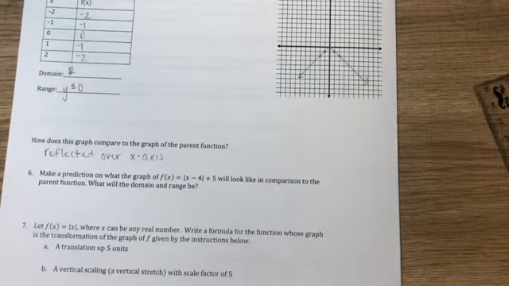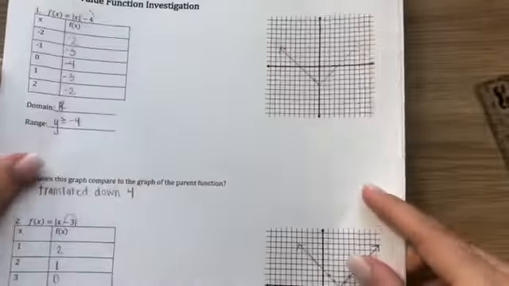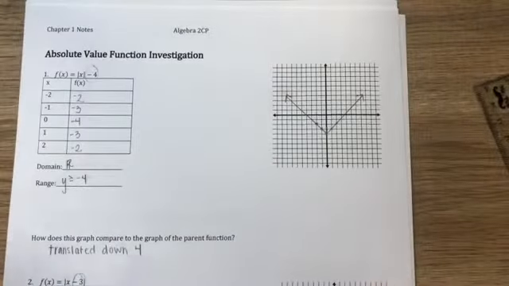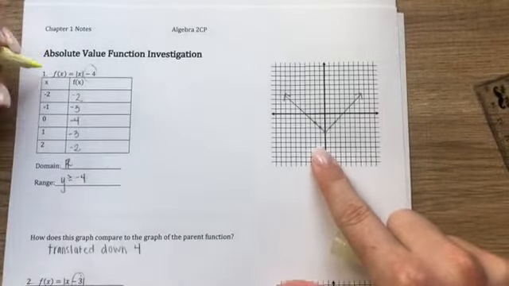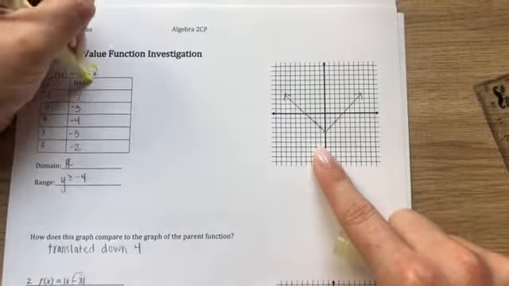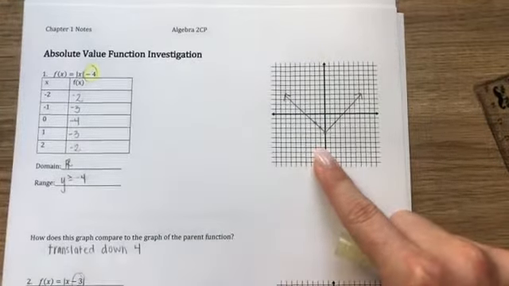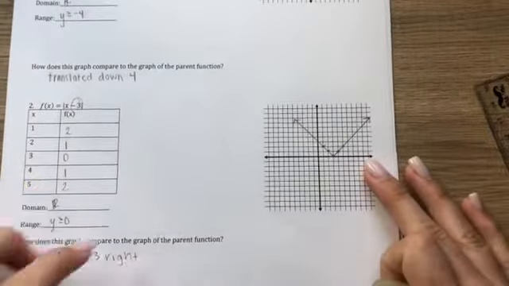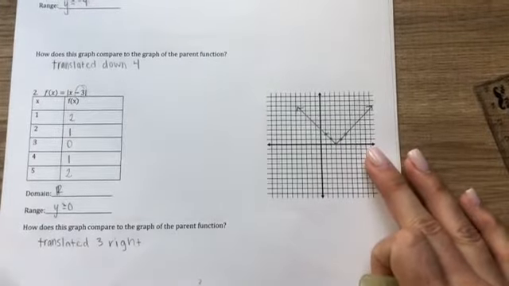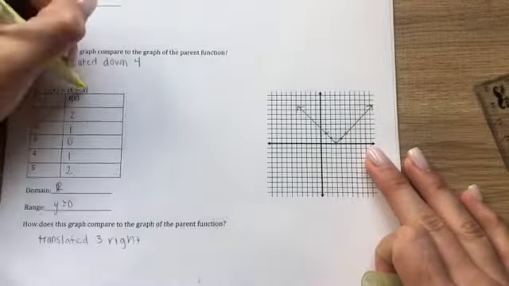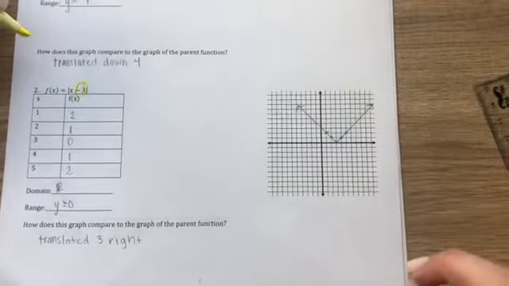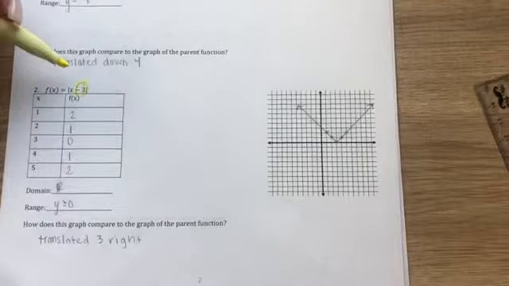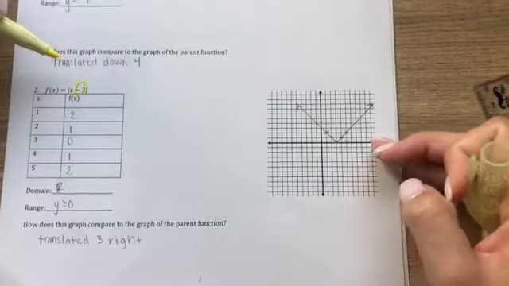So we're just going to do a quick little recap of those problems. You go back to the first set. So number 1 was translated down 4 units. And what translated the graph down 4 units was the fact that there was a -4 outside of the absolute value. Number 2 was translated right 3 units. And what translated it right was the fact that there was a -3 inside the absolute value bars. Had this been an x plus 3 in absolute value, it would be shifted left.